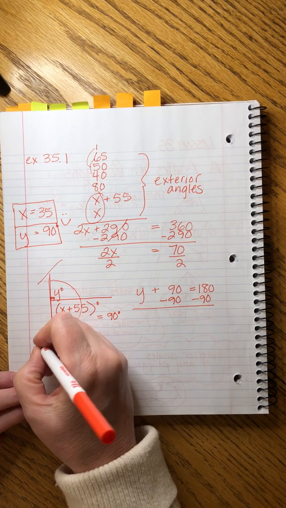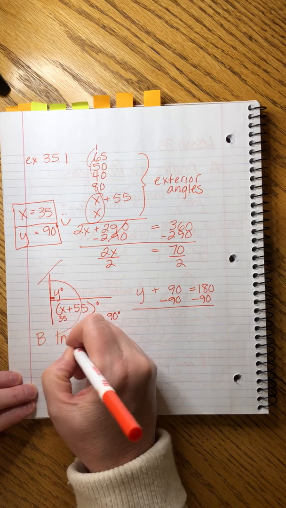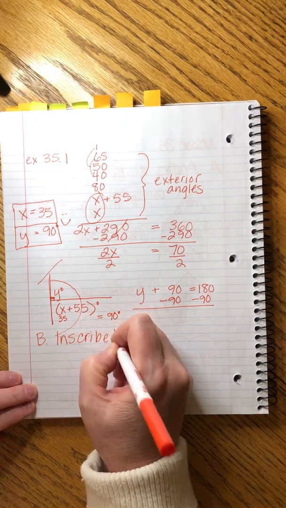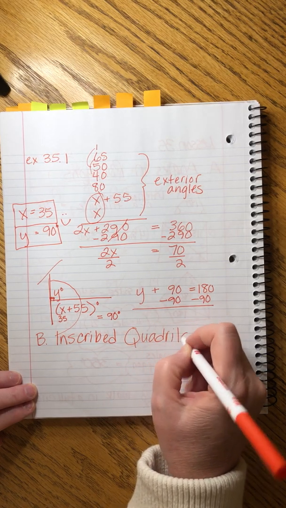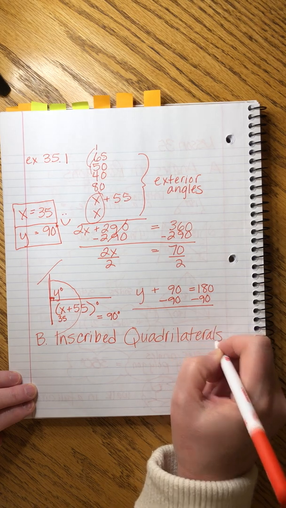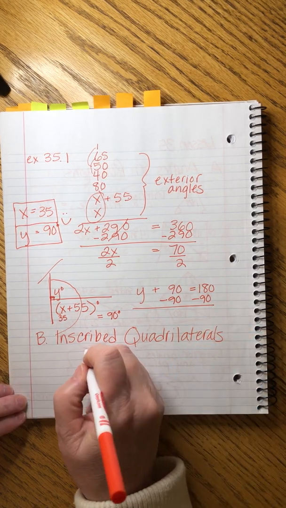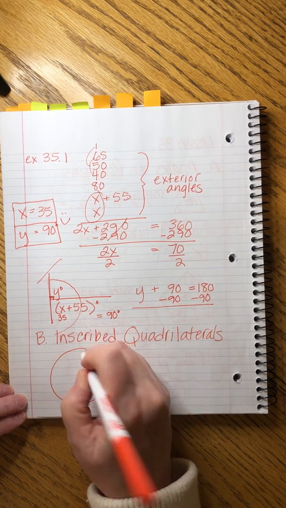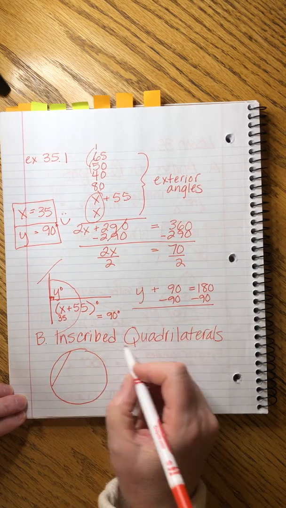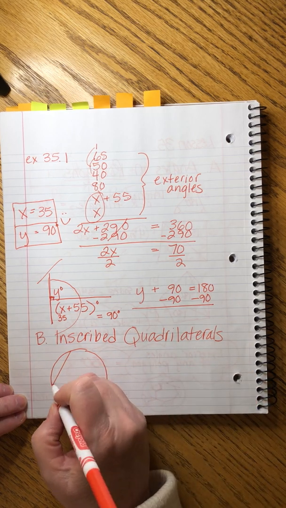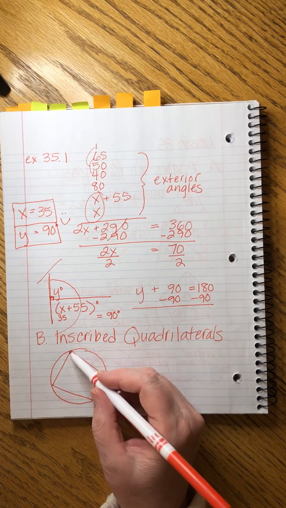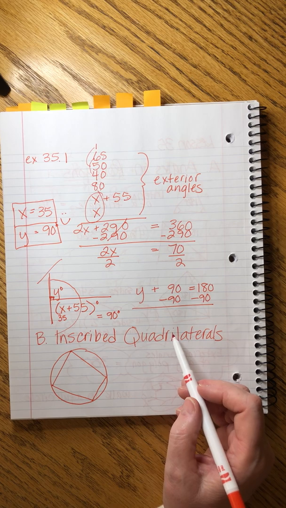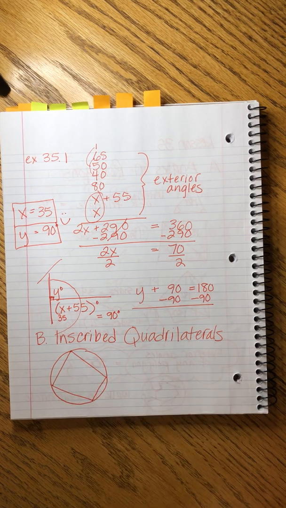Change in topic. B, inscribed quadrilaterals. Oh, doesn't that sound so fancy? Here's what an inscribed quadrilateral is. We have a circle, and we have a four-sided object that sits inside the circle. The corners or vertices of the quadrilateral touch exactly on the circle. And so they have some interesting relationships.